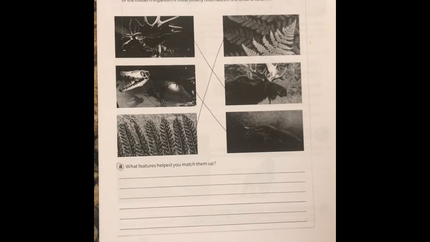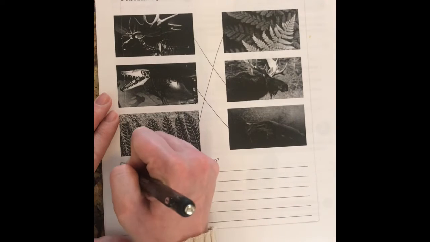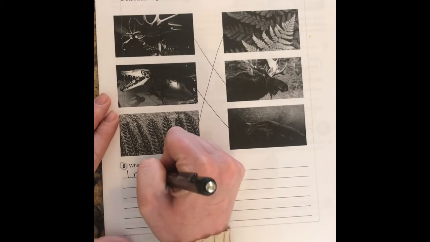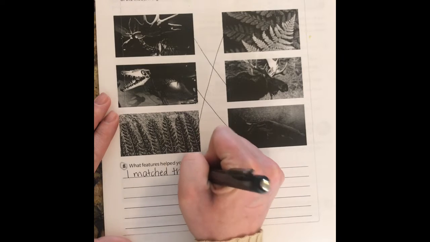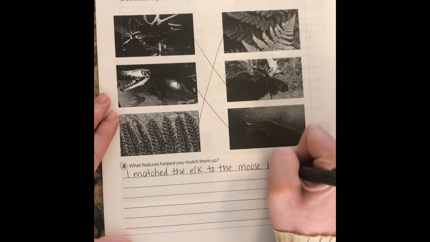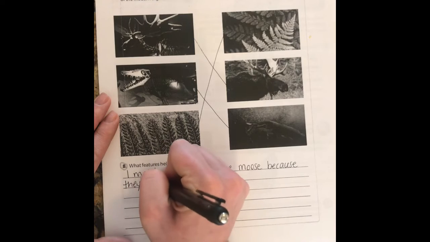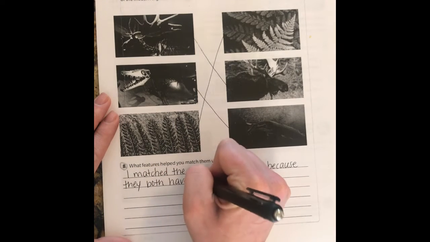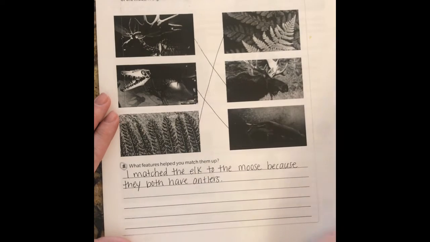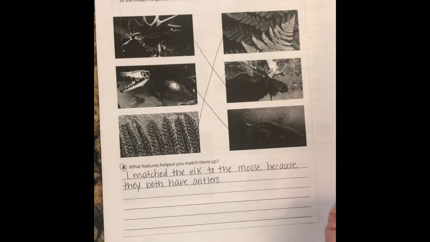Number 8 says, what features helped you match them up? Well, the first thing I saw was the antlers. So I'm going to write I matched the elk to this looks like a moose, because they both have antlers. Next, I matched the ferns because they both had leaves.